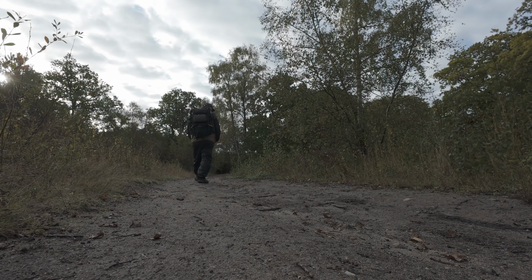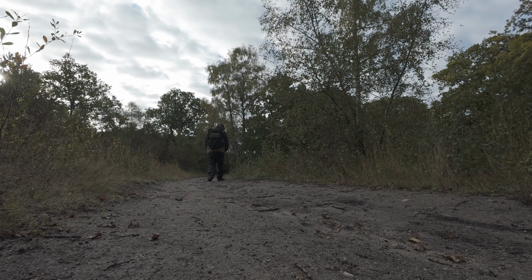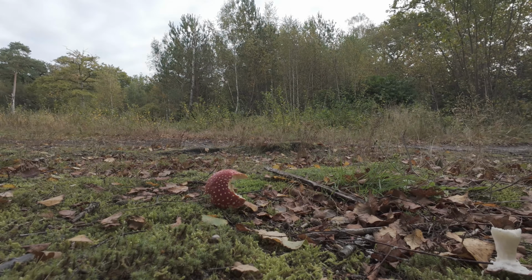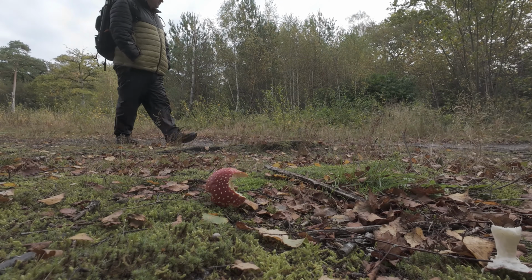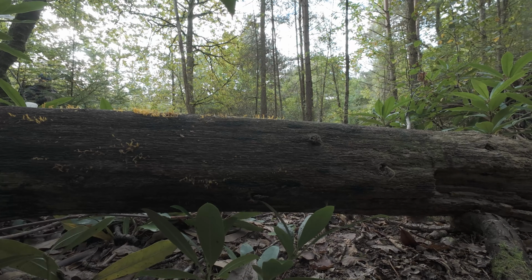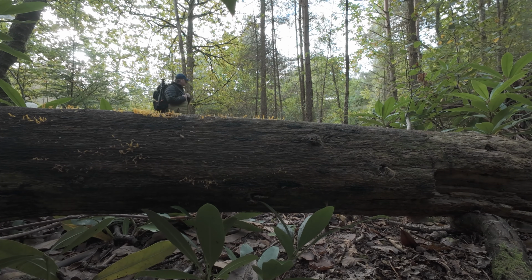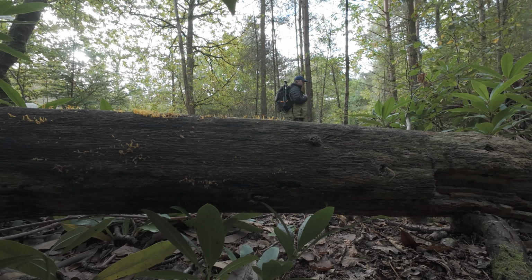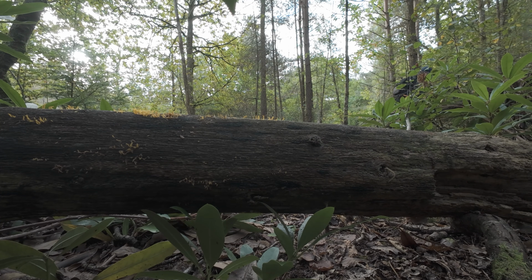Summer is ended, the leaves are turning brown. Red and yellow, soon they'll be falling down.